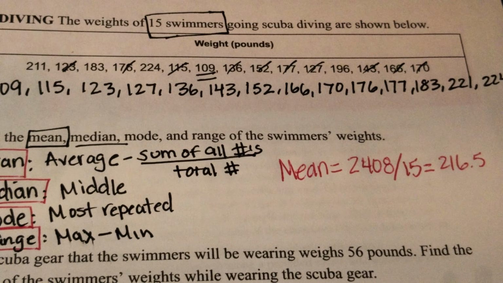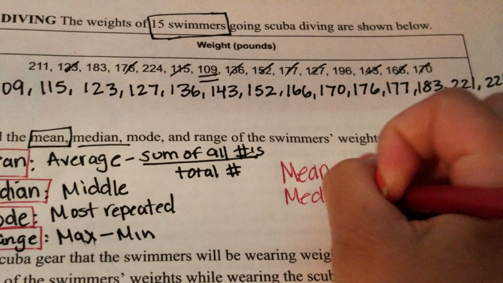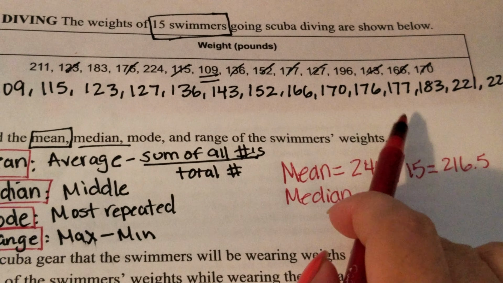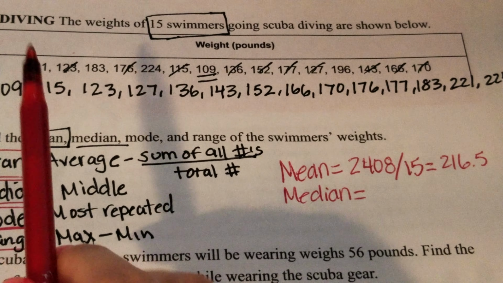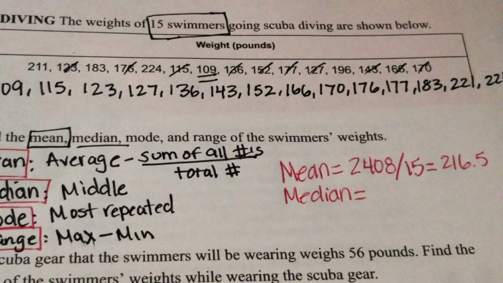216.5. Okay, the median is the middle number. So the number in the middle from your list, that's gonna be the median. That's why it's important that you have this in order. Otherwise, you will get the wrong answer. So let's count right here.